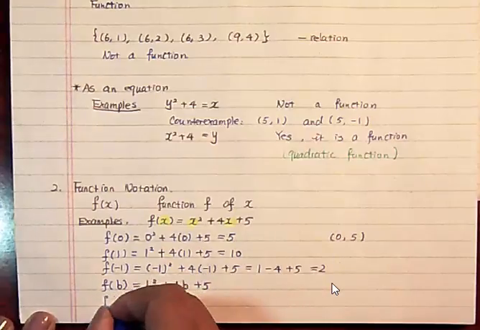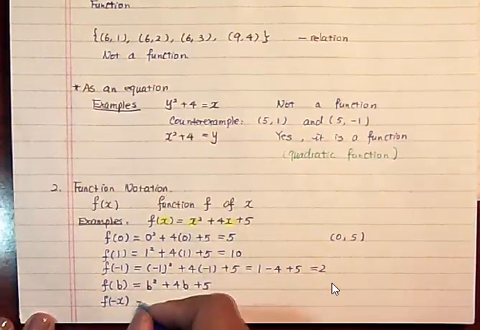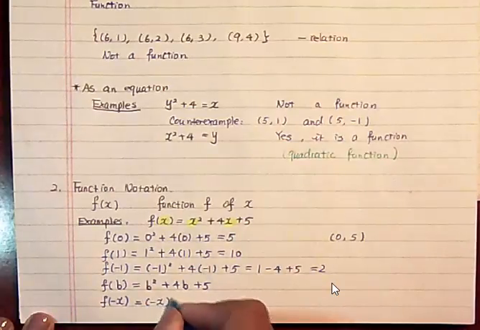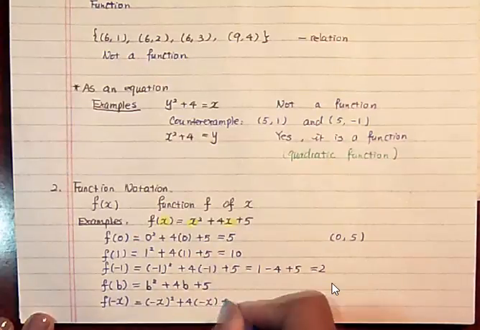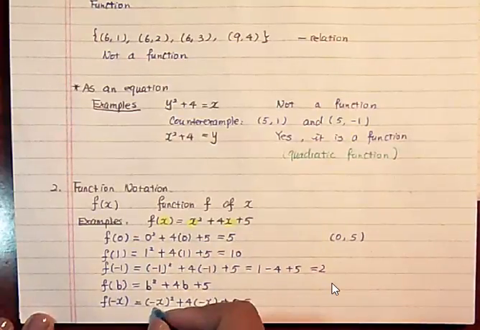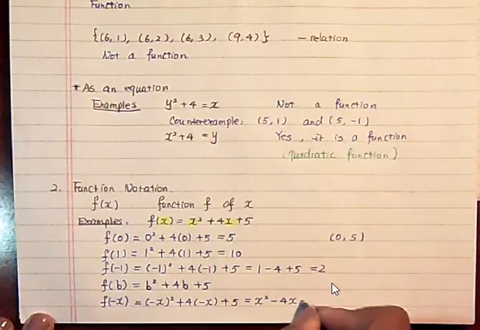How about f of -x? What does that equal to? The input is (-x) squared plus 4 times -x plus 5. Therefore, when squared, the negative becomes positive: x squared minus 4x plus 5.